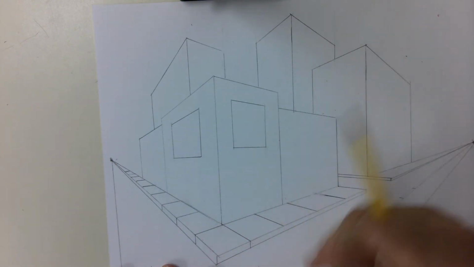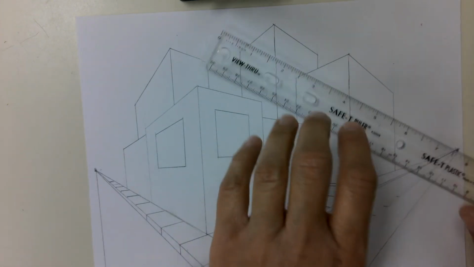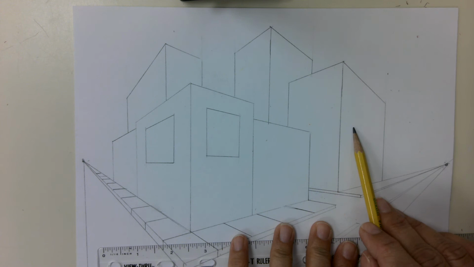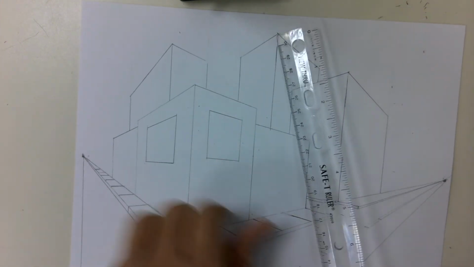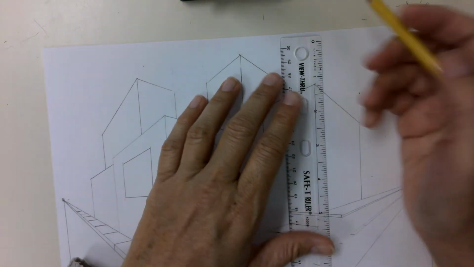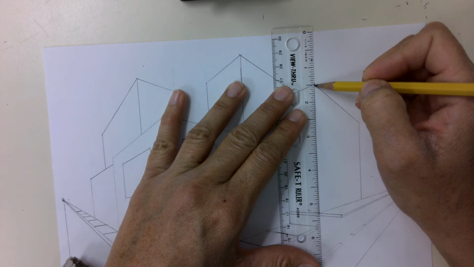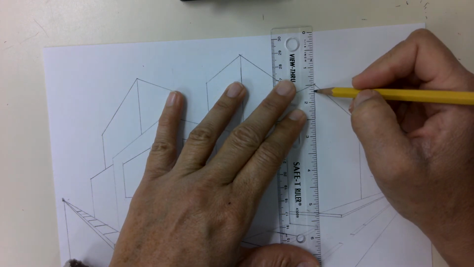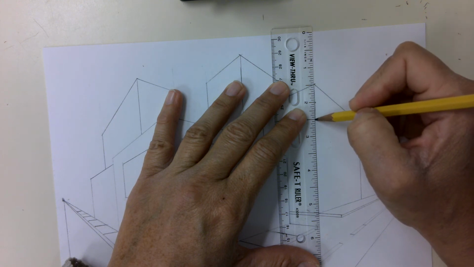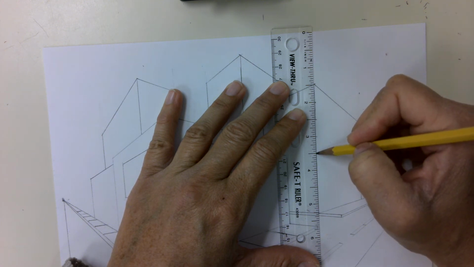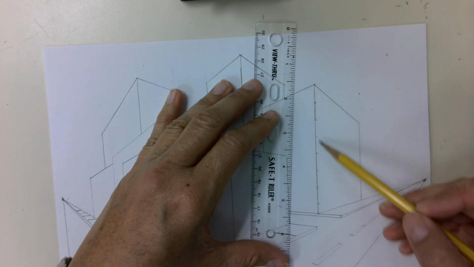Another couple little things that you could do is, how about bricks on the side of a building? So if I'm going to do bricks on this building on the right side, sometimes, if you really want to get really technical with it, you can start up at the top and measure where you're going to start with your bricks. I'll do it bigger. So every half inch I'm going to make myself a little mark here, just so that they're equal.